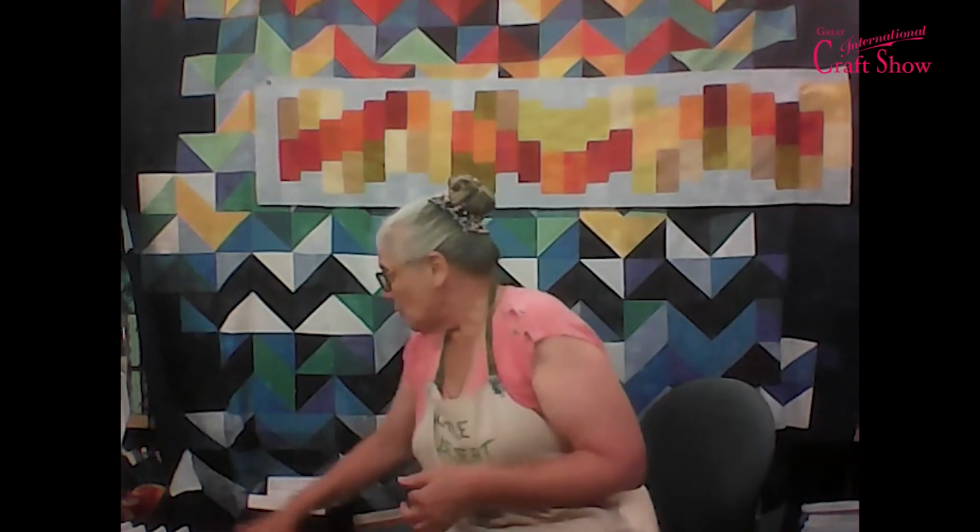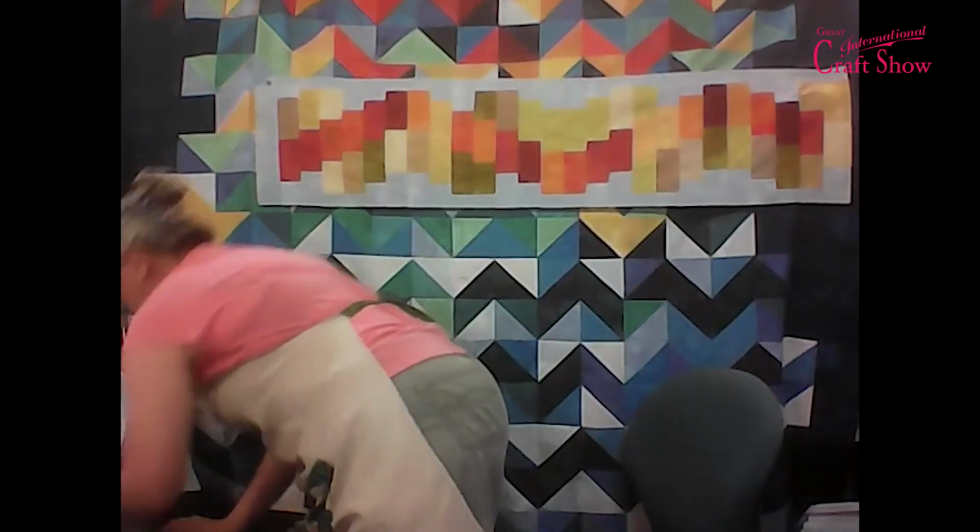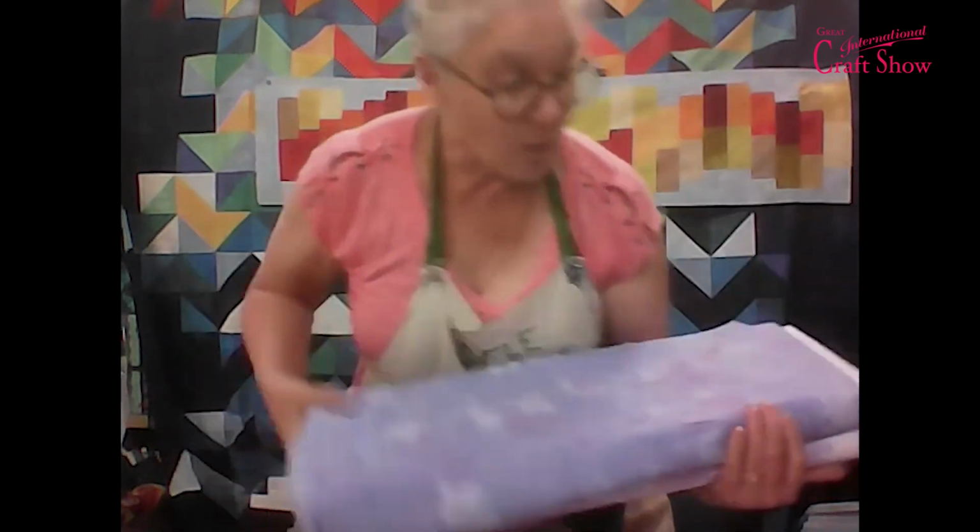If you want to go a different colour, you maybe want to use a mauvey colour. So this one is Lupin. And then we also have Freesia. And we also have, what's this one called? Sweet Lavender. So you might want to go with a lavender.